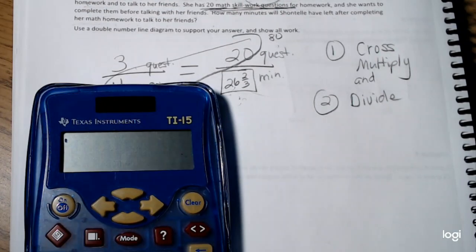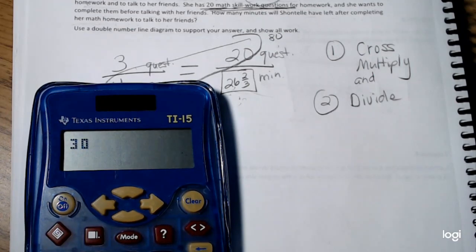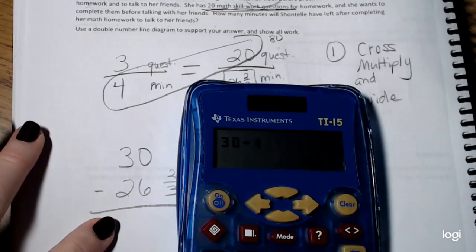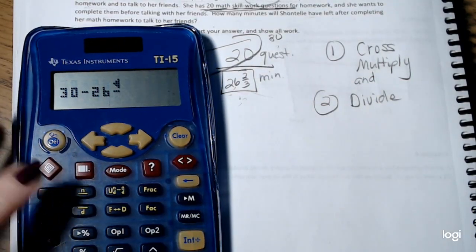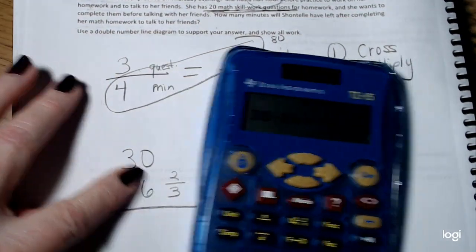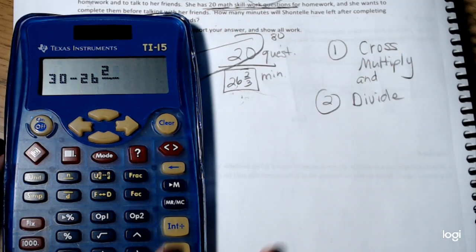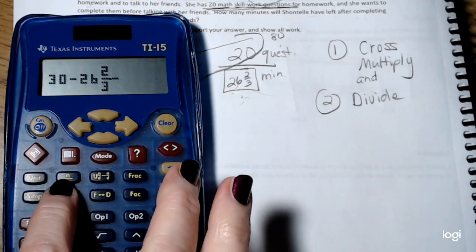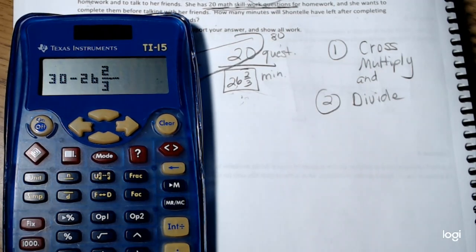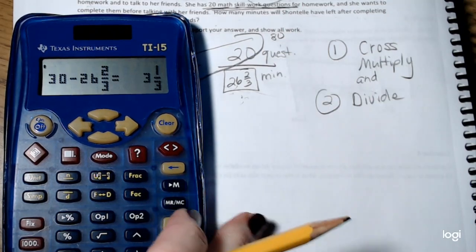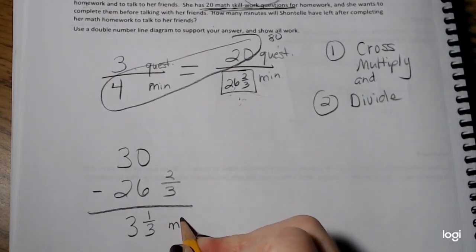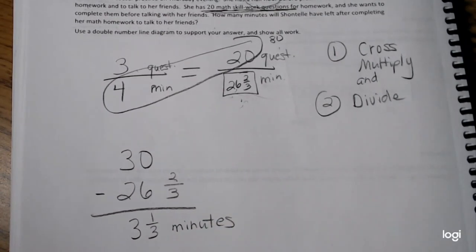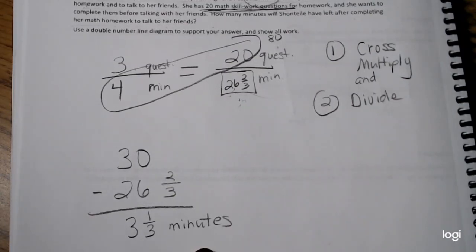So with our calculator, we would press 30 minus, remember we're minusing 26 2/3 again. Let's see if I can do this here. So we have 26. We want 26 to be our unit number. We want 2, I'll press the number 2, and I want it to be my numerator. And I want 3 to be my denominator. And then I can press equal, and my calculator will tell me 3 1/3. 3 1/3 minutes is all she has to talk on the phone. That's not very many. Most of you probably would beg for more.